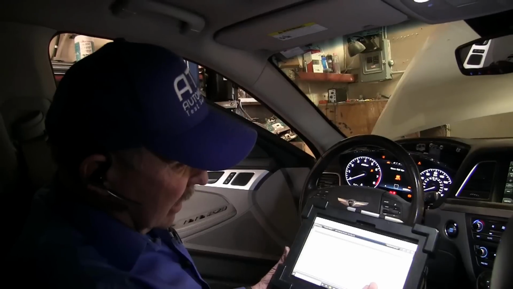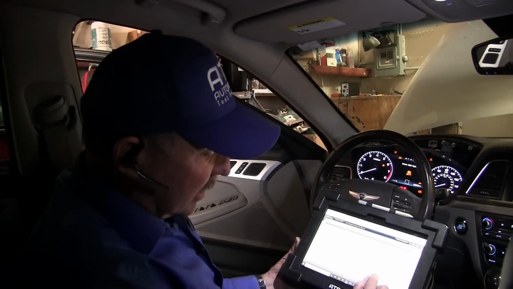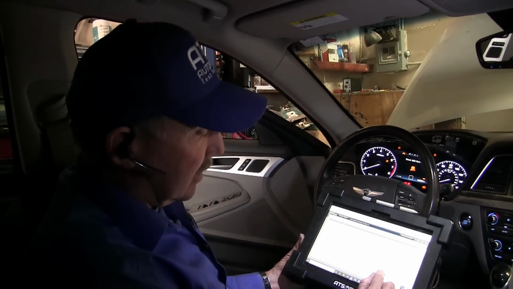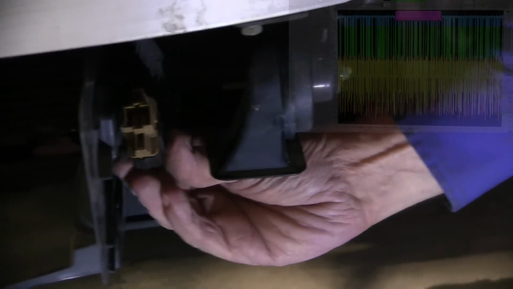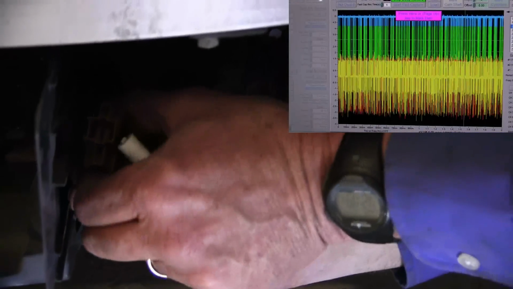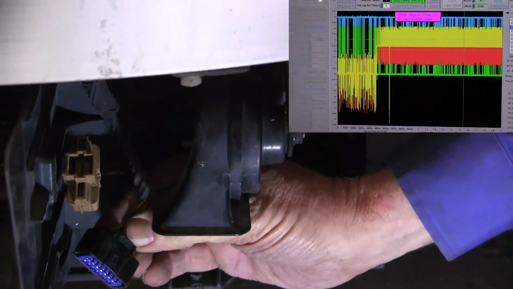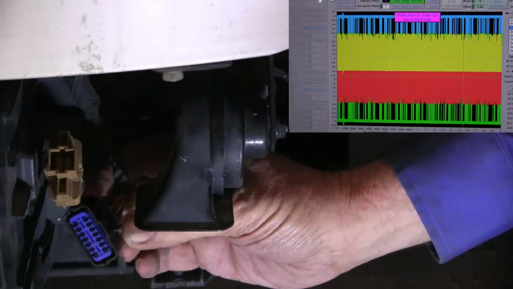So I want to go disconnect that connector, and I want to see what happens to the bus. So let's go ahead and do that. Okay, so I've located the connector. Here's our horn, and here's the connector that we're worried about. So I've got it disconnected. Now the scope came up.